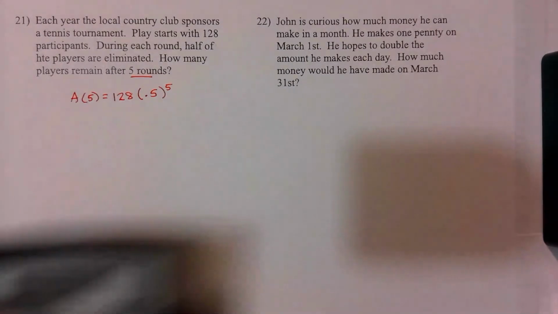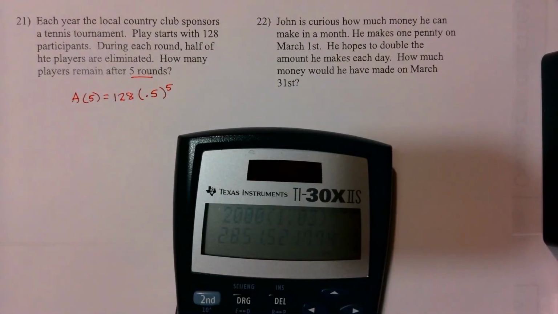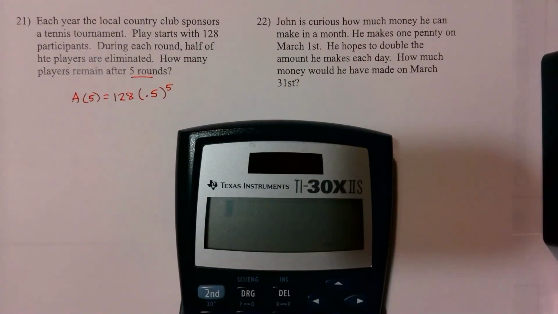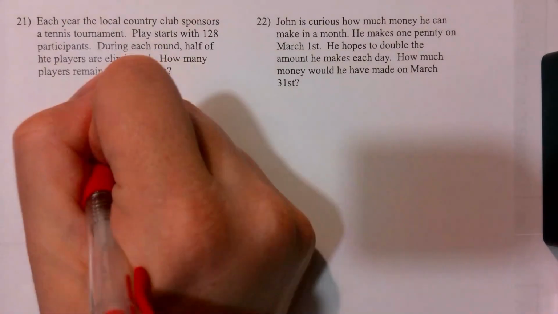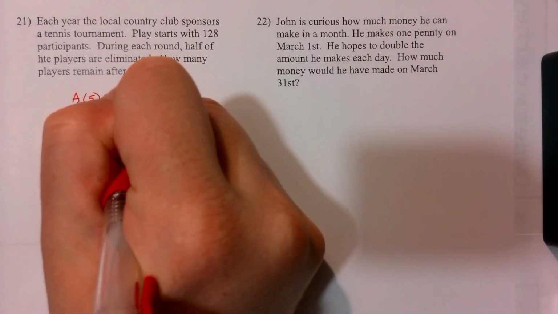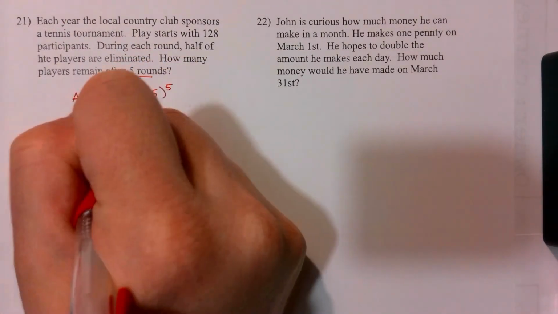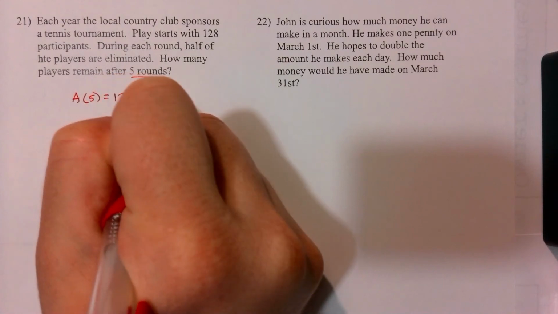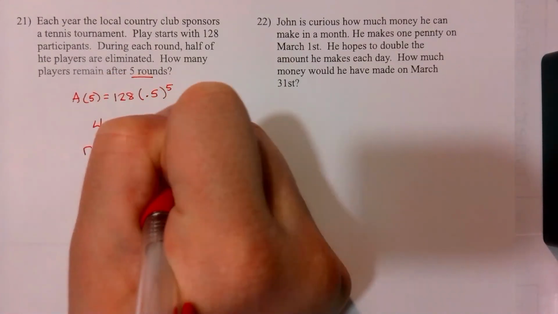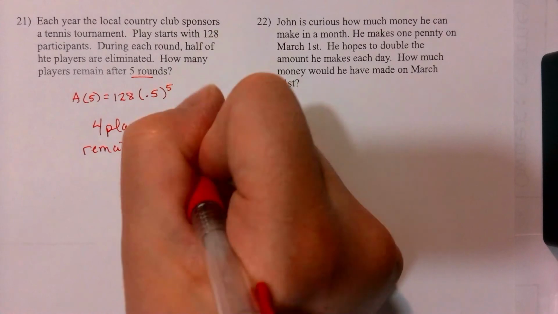We take 128 times 0.5 to the power of 5, and we get that there would only be 4 players left. So 4 players remain after 5 rounds.